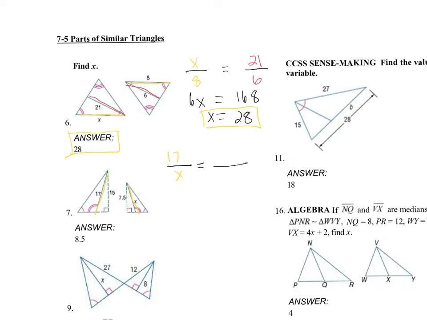And then if I look at the next one, I can see that 15 is going to be proportional to 7.5. And so now I've got my proportion set up, and I'm going to cross multiply and divide, and I am going to get 8.5 for my answer.